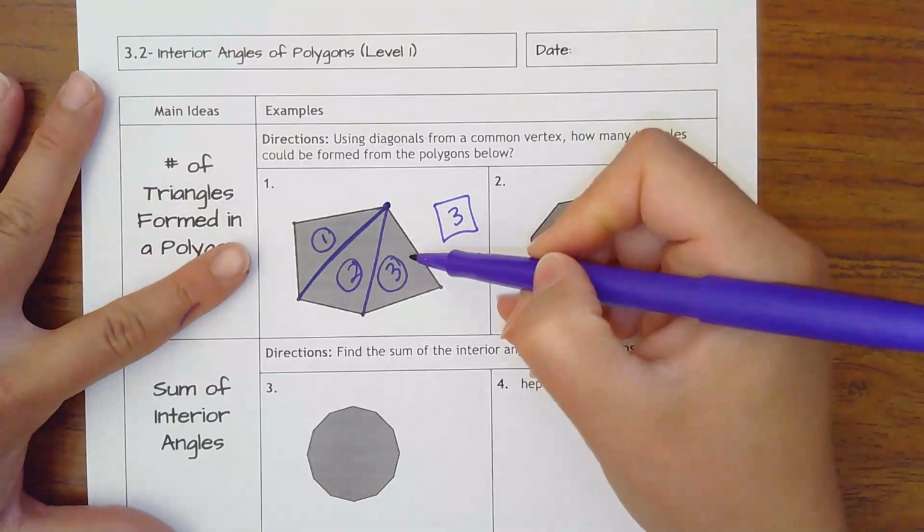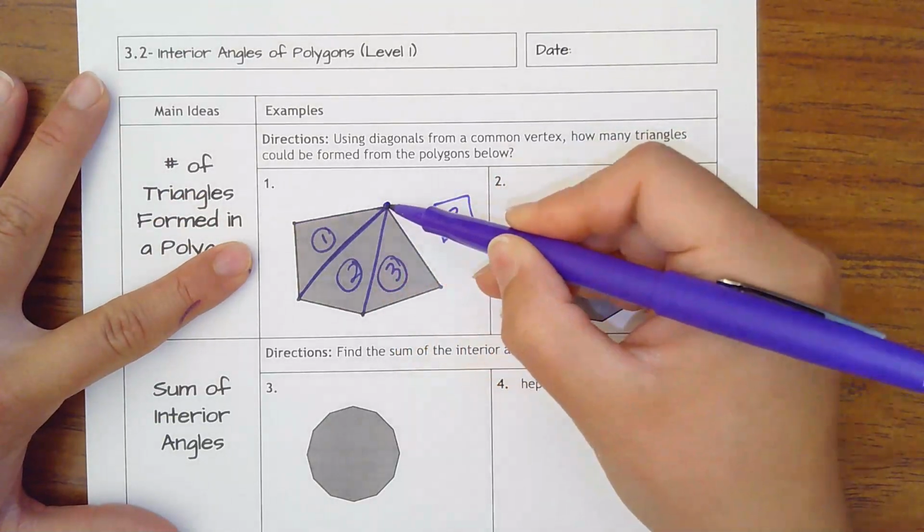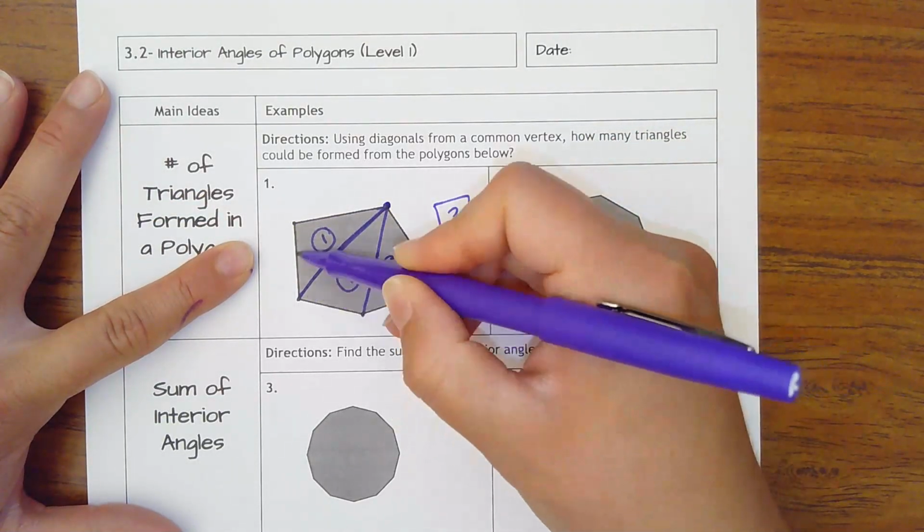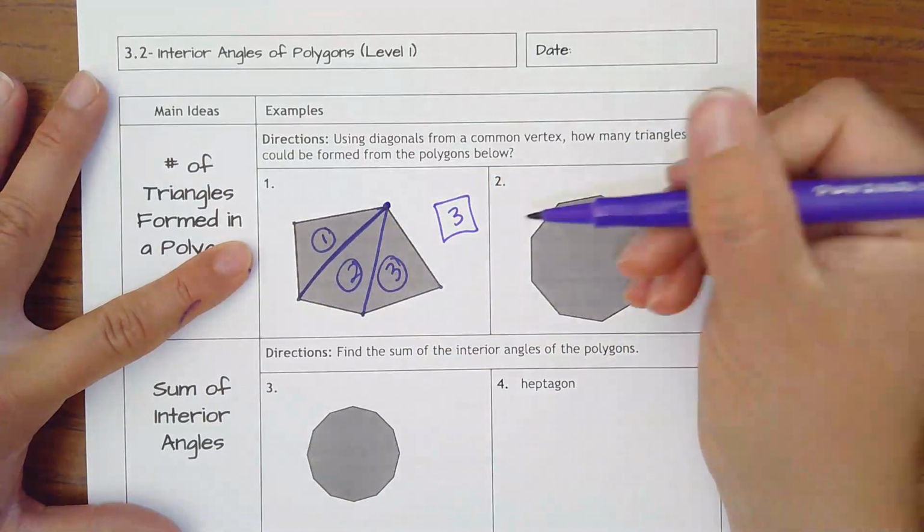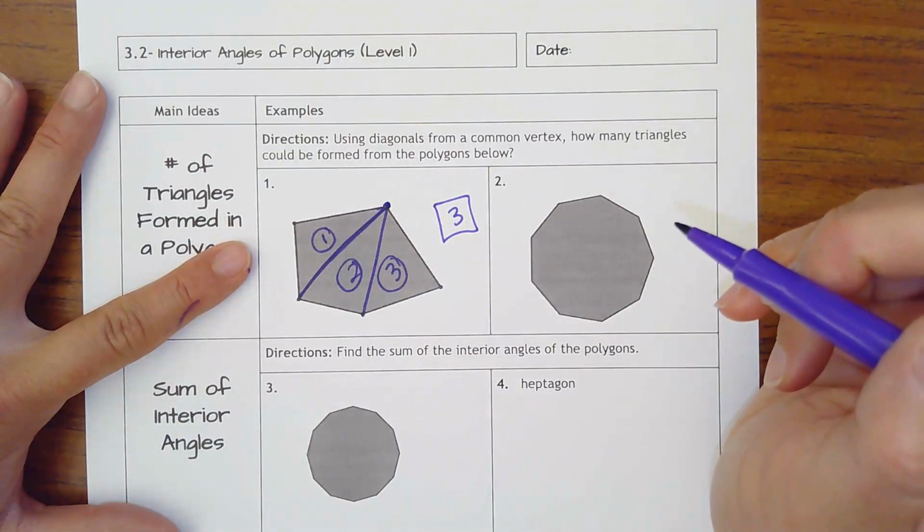How many sides does this shape have to begin with? 1, 2, 3, 4, 5. So a 5-sided shape only made 3 triangles. There's going to be a pattern here.